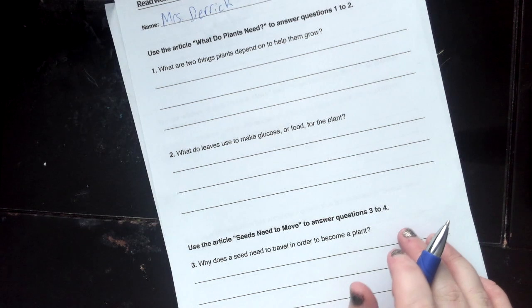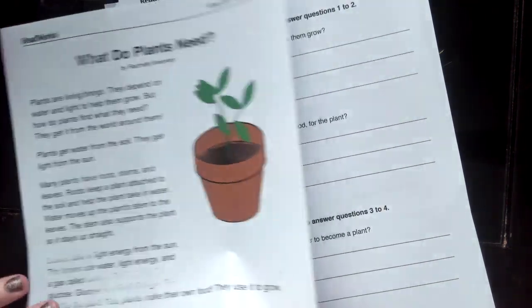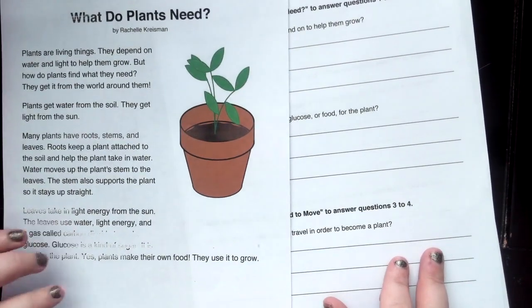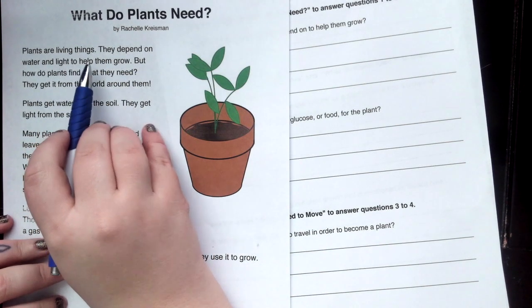So 2 things, I'm using this article. What are 2 things plants depend on to help them grow? They depend on water and light to help them grow.